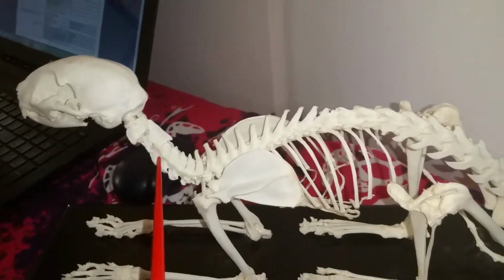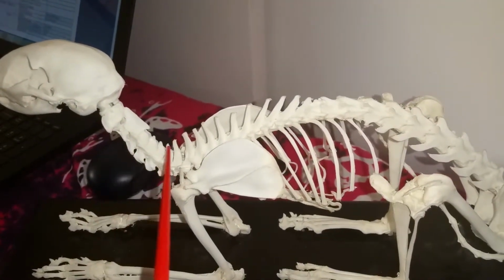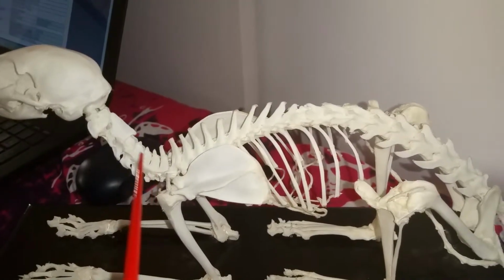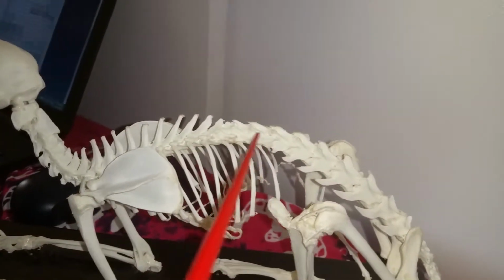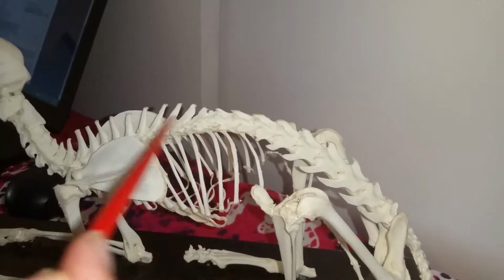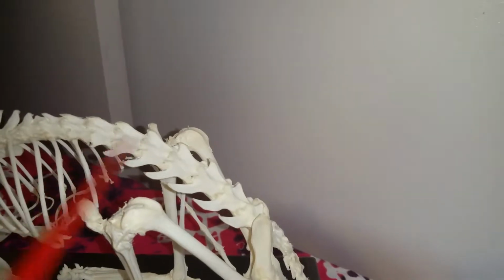And then I'm going to break down the vertebrae into different portions. It's going to be the cervical here. That's the cervical. Okay. Thoracic. Lumbar. Sacral part here. And the coccygeal.